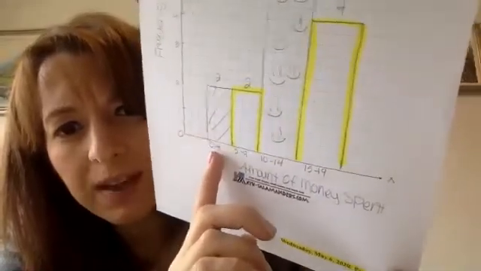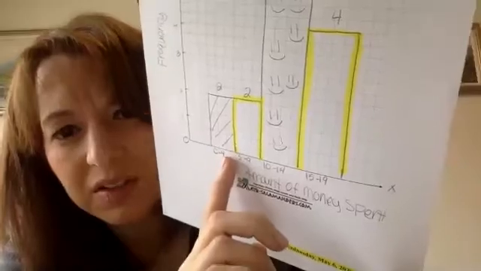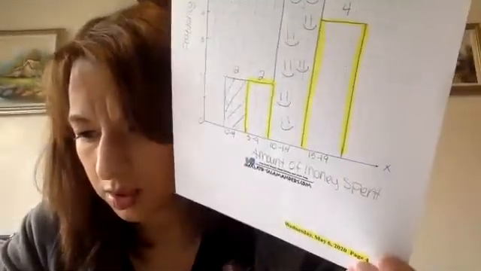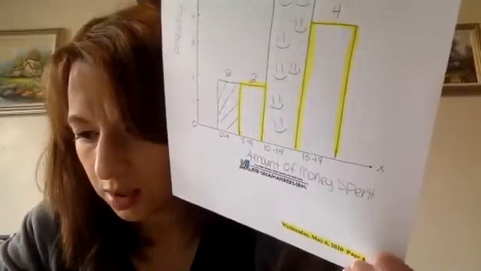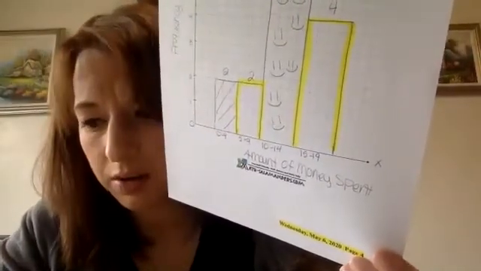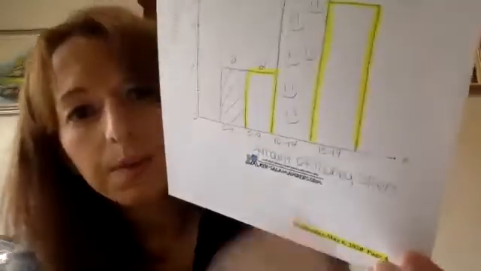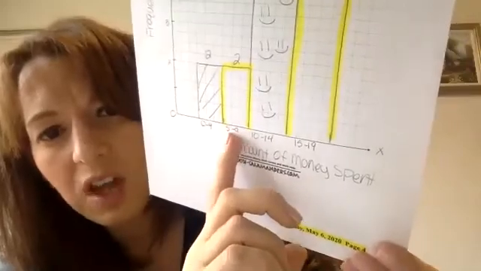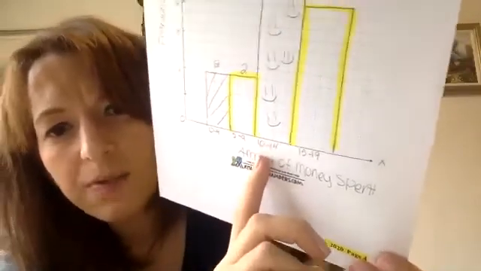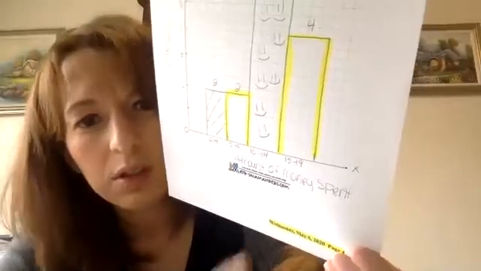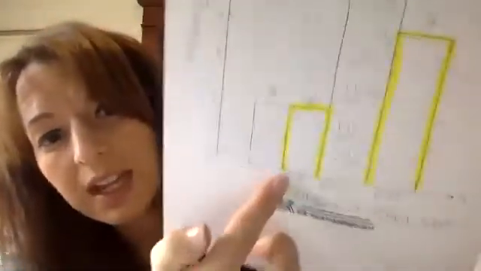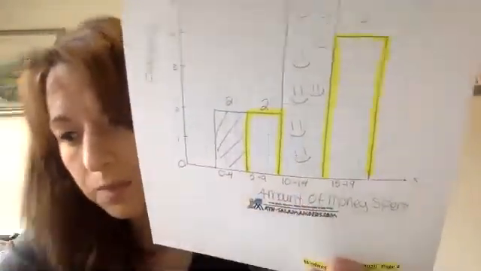So skip 4 and then go 0 to 4 for another 3 boxes. 0 to 4 is 3. 5 to 9 is 3. 10 to 14 is 3. And 15 to 19 is 3 boxes. Okay, everything on the interval is skipped by 3.